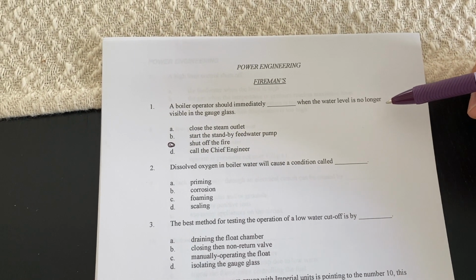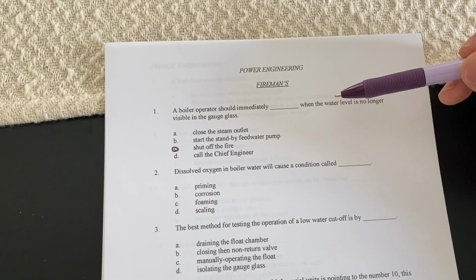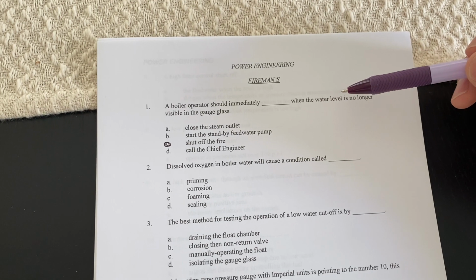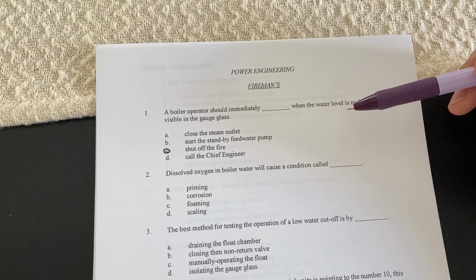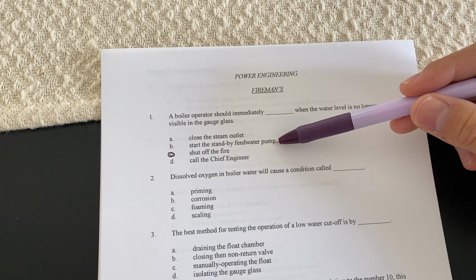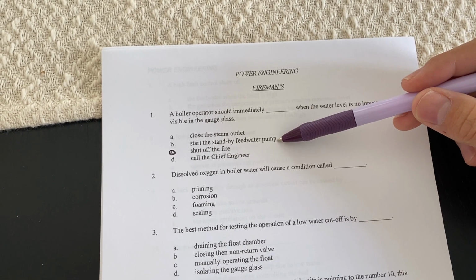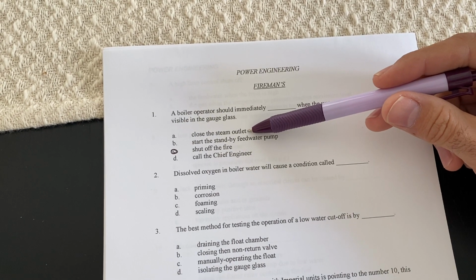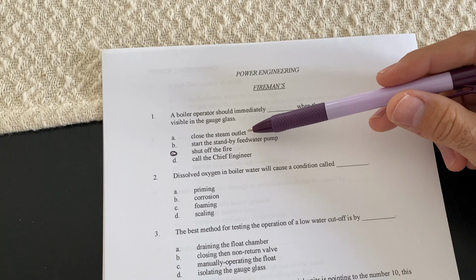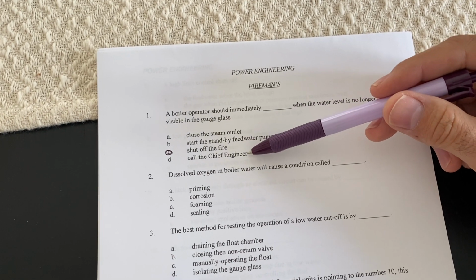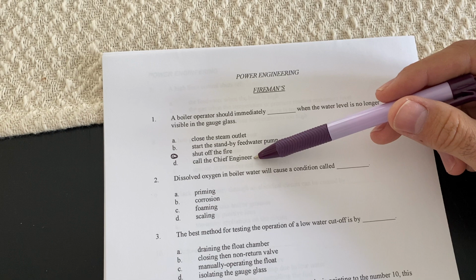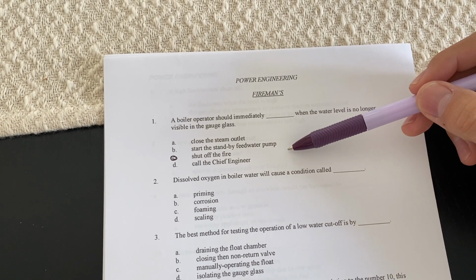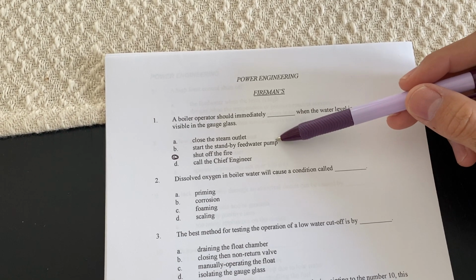Because if you don't see the water level in the gauge glass, you could be melting some tubes, and if you add water, that could cause an explosion. Closing the steam outlet is maybe the third thing to do, and call the chief engineer later. First you secure the fire to prevent an explosion. Never do this.